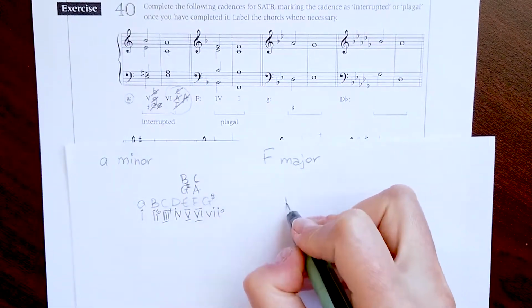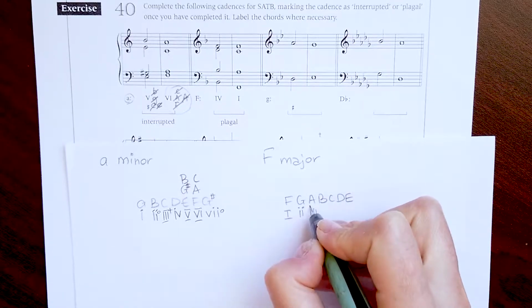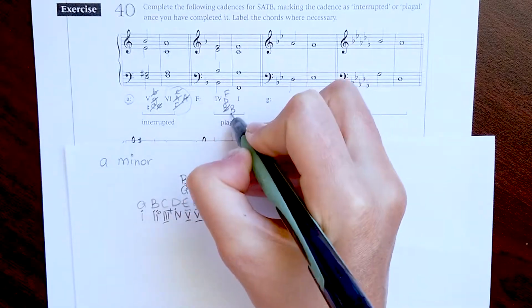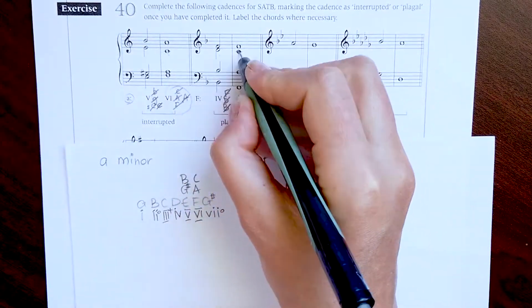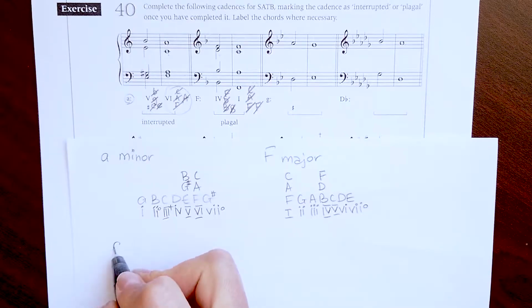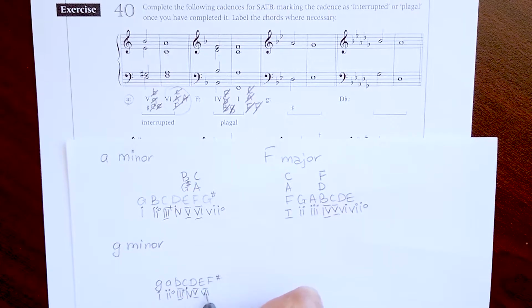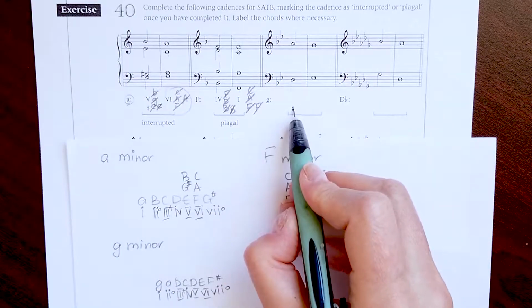The next is F major. We have to write the table for F major, and the chords which we're looking for are fourth and first. So we can find all these notes written here. The next one is the G minor table. In G minor, we remember about F sharp, the raised seventh.